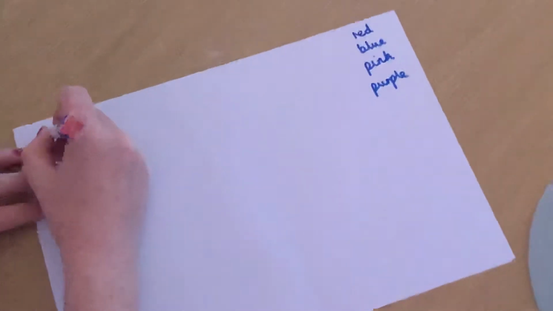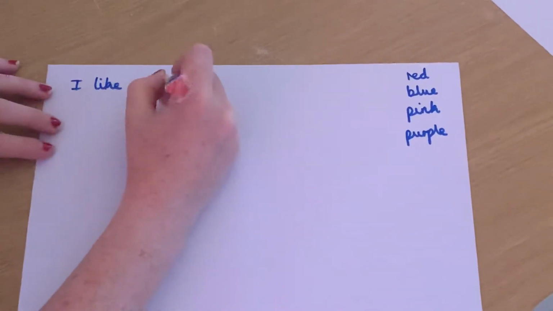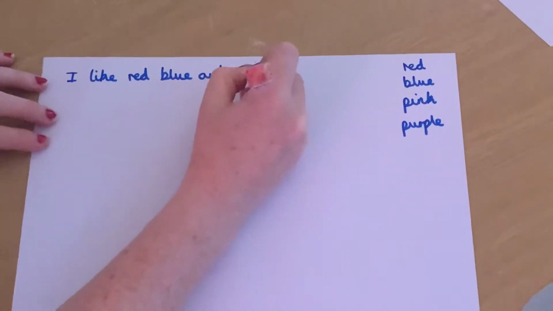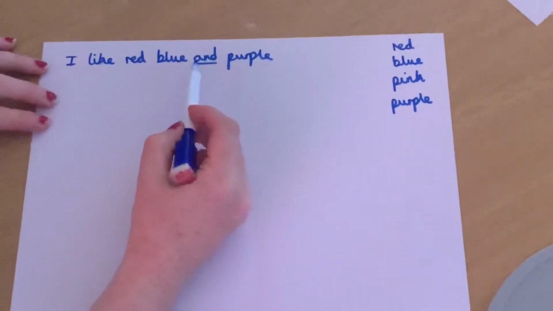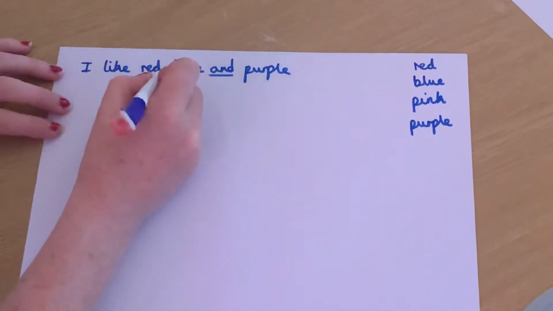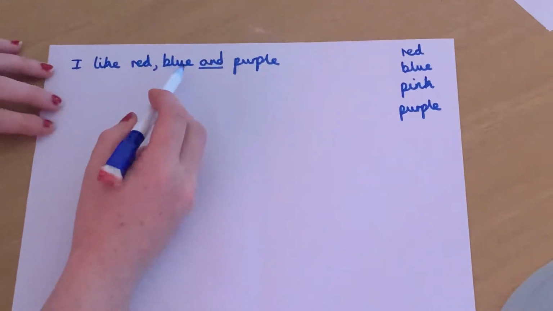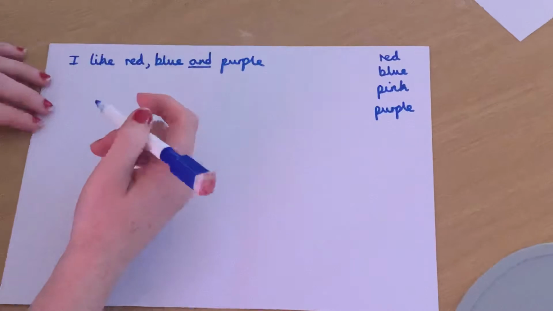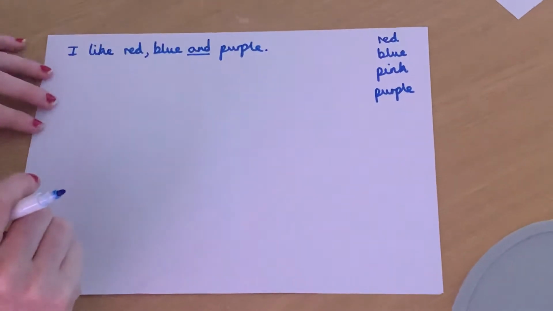So for example, I like red, blue and purple. Now we've got the connective or the conjunction and to separate the blue and the purple, and to separate the red and the blue in our list we use a comma. So I like red, blue and purple. The comma here acts like a pause to break up the sentence, and then I need my full stop at the end.